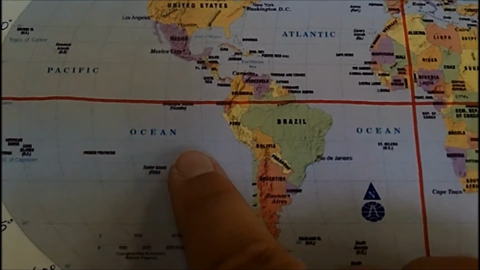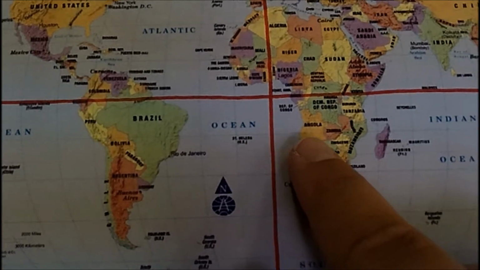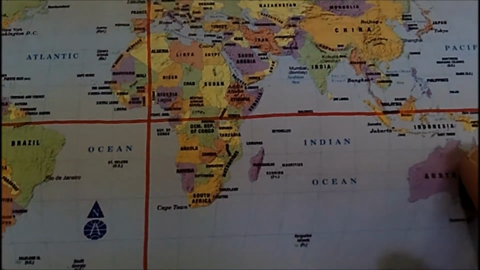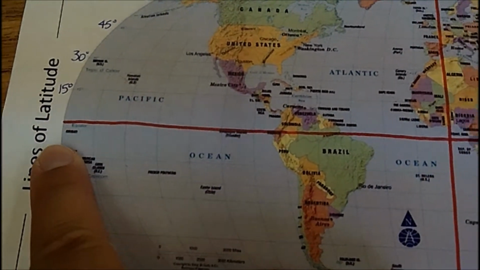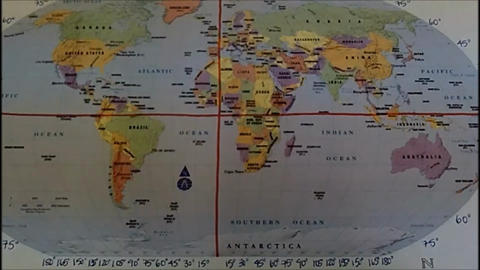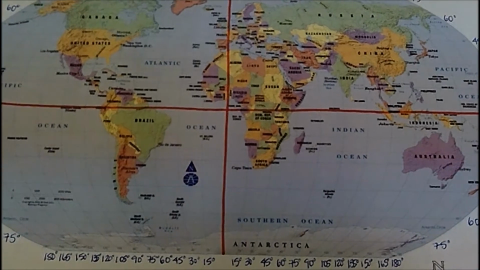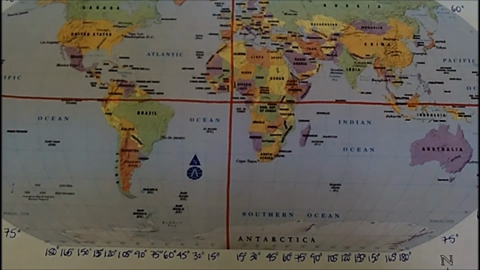South of the equator, 15 degrees. This line of latitude is a line that we will be using to answer the question. Let's keep one finger on that line, 15 degrees south. Then we find the second line listed, 45 degrees west.